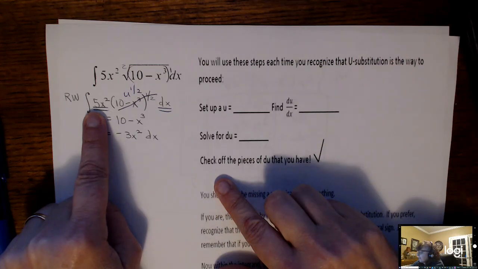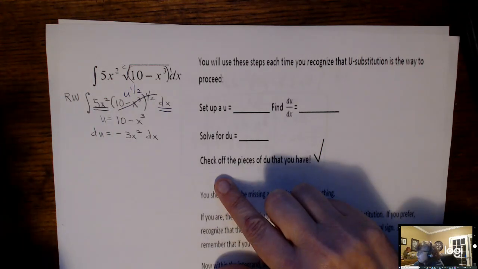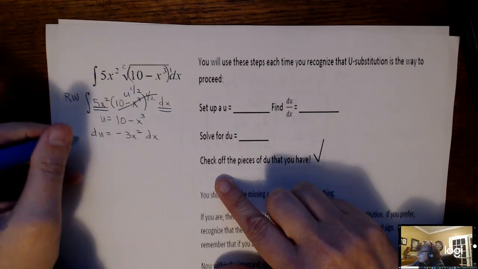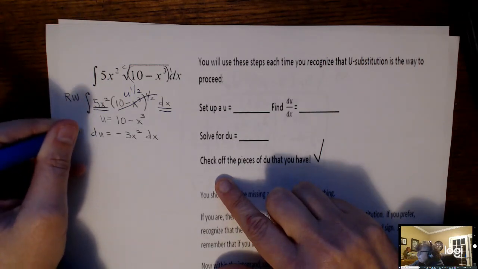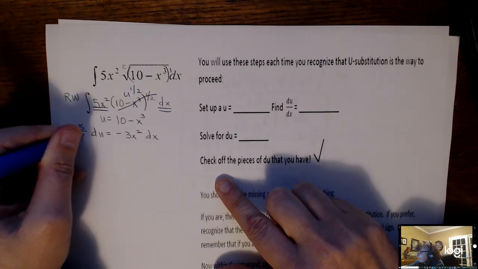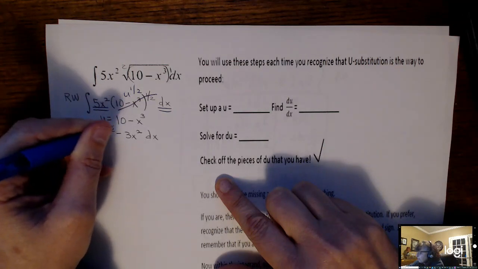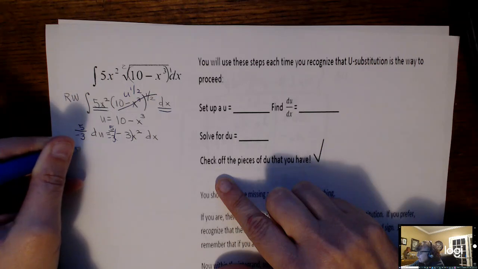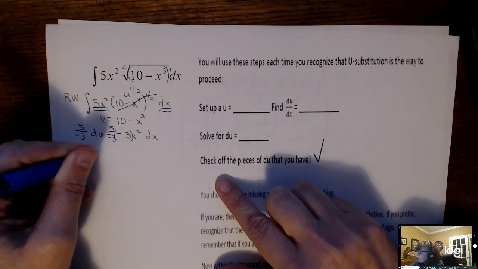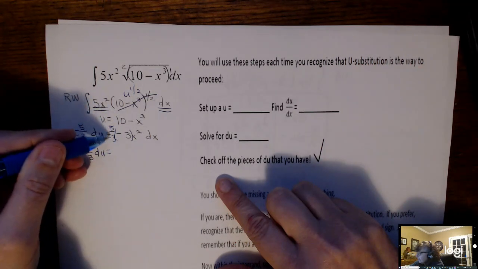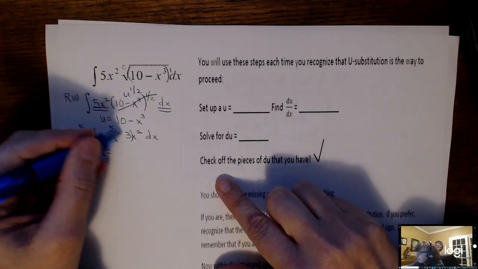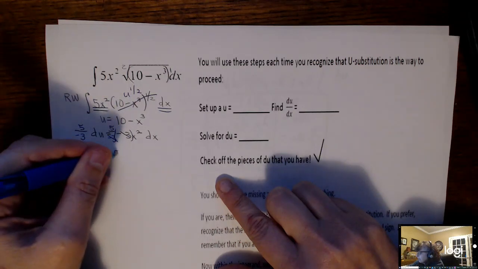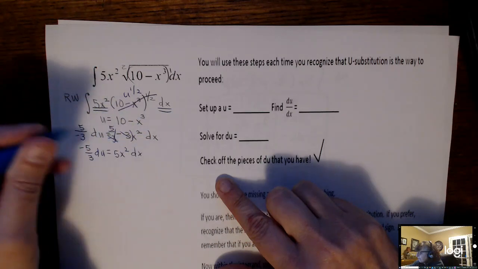You have to remember the trick is you're going to multiply by what you need, 5, over what you have, negative 3. So I'm going to multiply both sides by what I need over what I have. And what happens is I get negative 5/3 du, and then 5 over negative 3 times negative 3, the negative 3's cancel, and you get 5x squared dx.